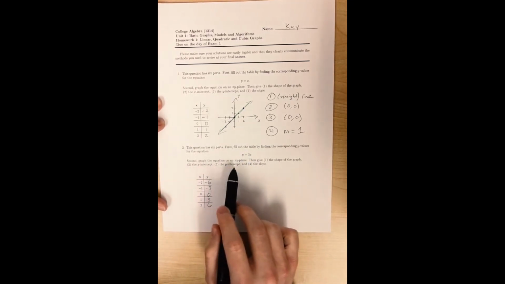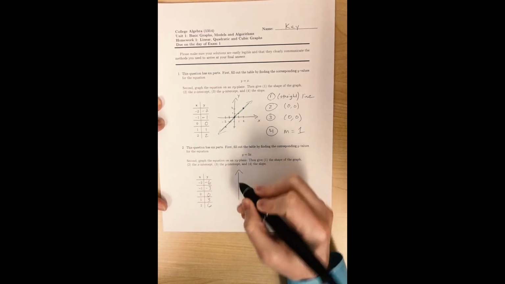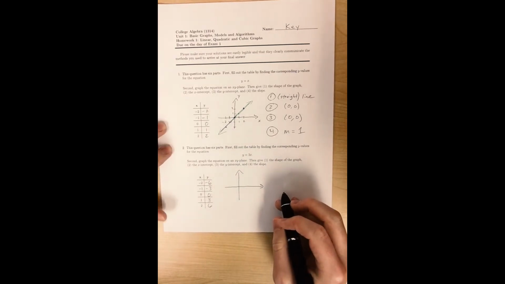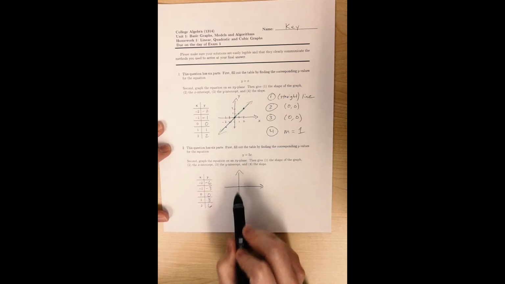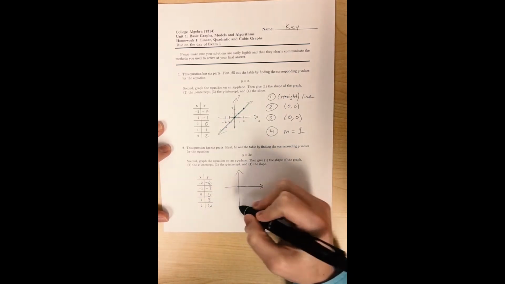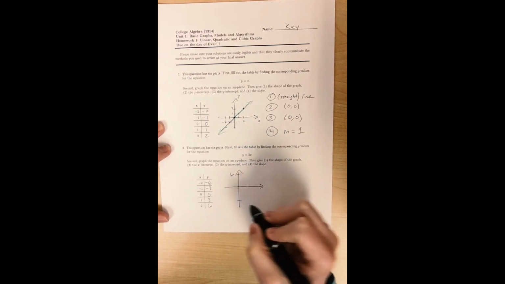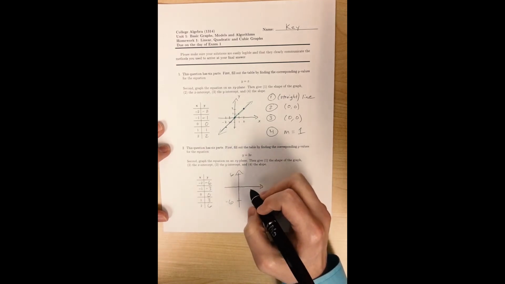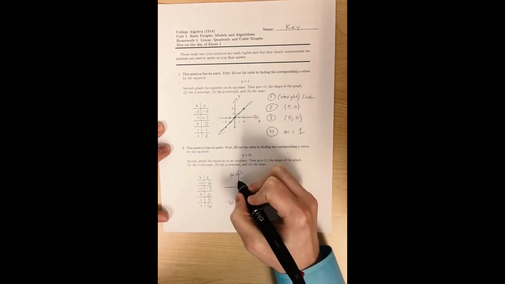The second part is graph the equation on an xy plane. I'll go ahead and sketch an xy plane. And I know my y values need to go up to positive 6 and down to negative 6. So I'll make this positive 6. This will be negative 6. That means, let's see, 3 and negative 3 would be about here.